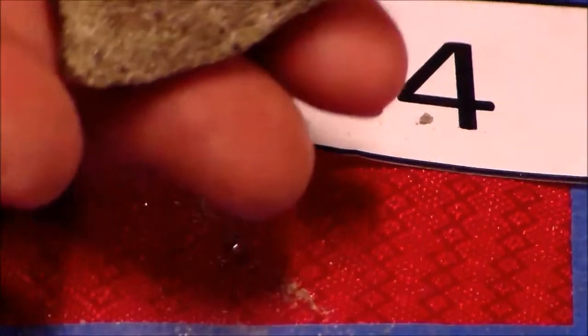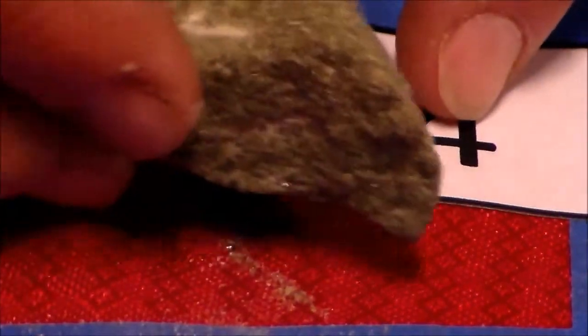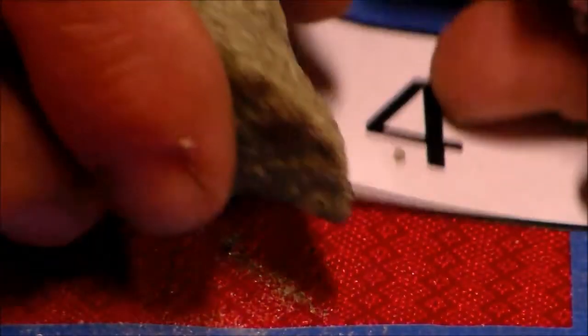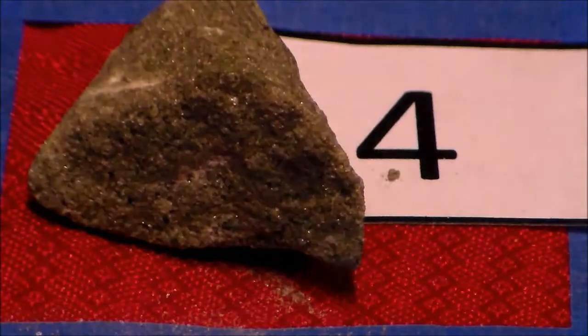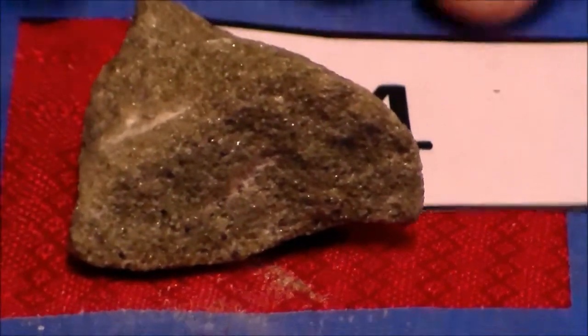It doesn't feel extremely heavy. If I compare it to these metallic ones that we had before, even though these are about the same size, this is much heavier. So I would say you've got a medium to kind of a light specific gravity. Definitely lighter than a 5. Hopefully that's enough to help you identify sample number 4.